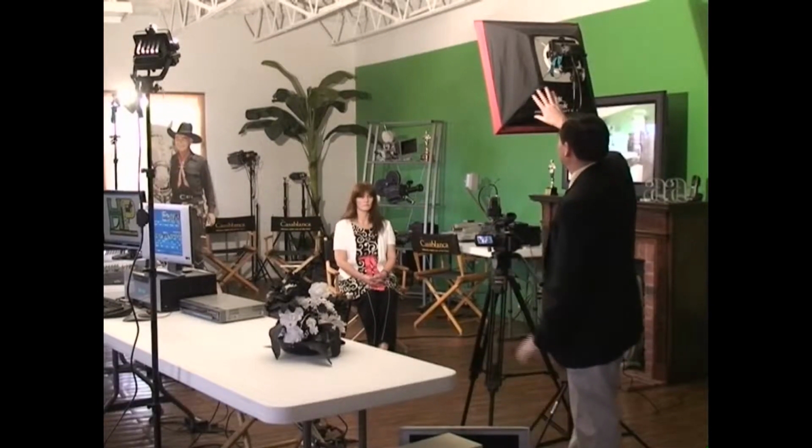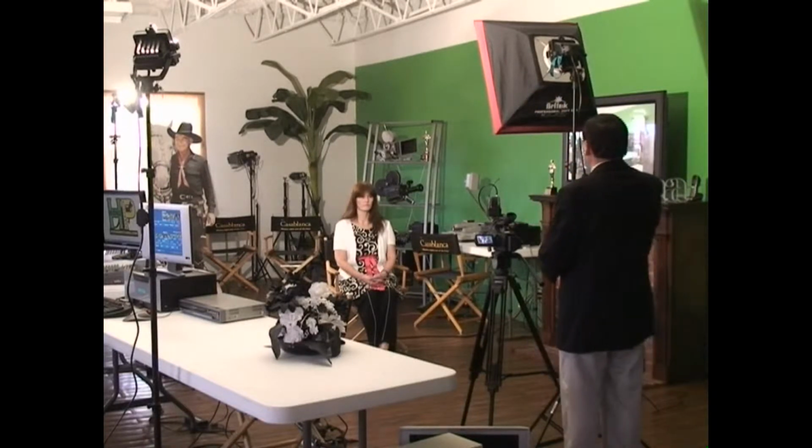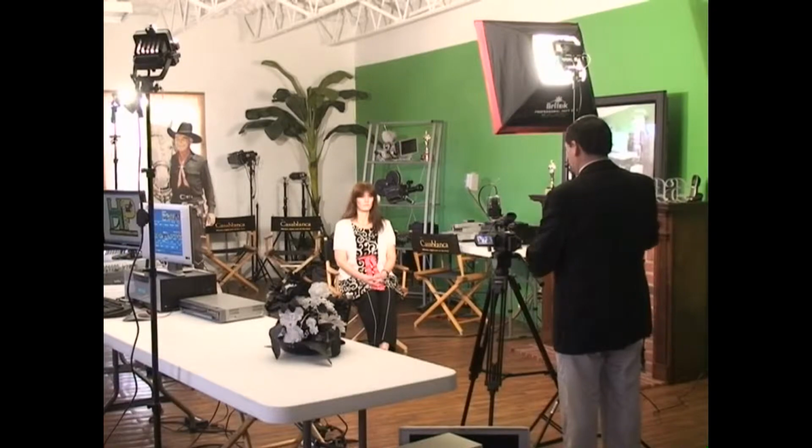Now here I have a soft box light to give a soft effect. Now, even though it's a soft effect, I'm using this right above the camera as my key. So if we zoom in now, you have a look.